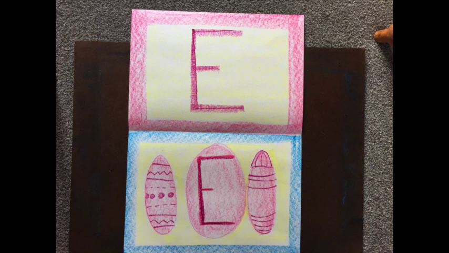If you need help to understand what way up to have your book, check out the pictures and also ask your parents. They can help you too. Now, it doesn't matter what order you put the pictures in, whether the E is on top or the Easter eggs are on top. In this picture, the Easter eggs are on the bottom, but yours can be on top if you want them to.